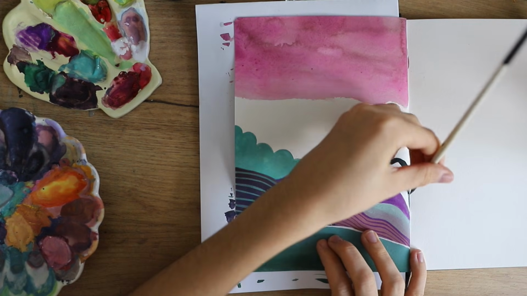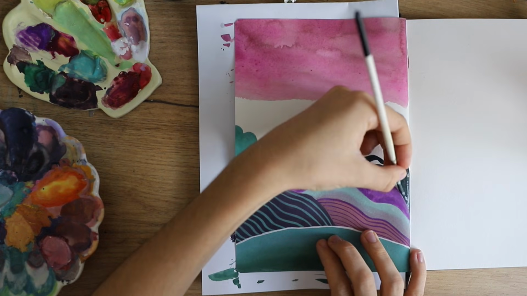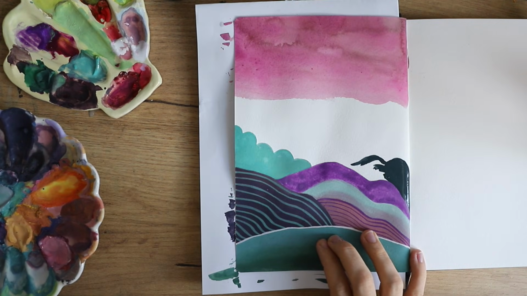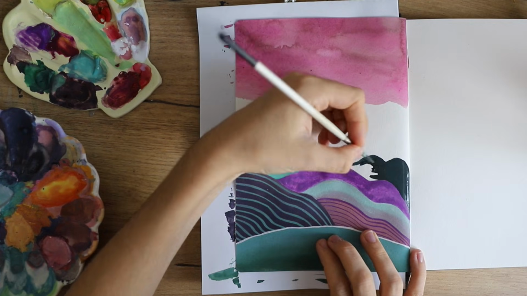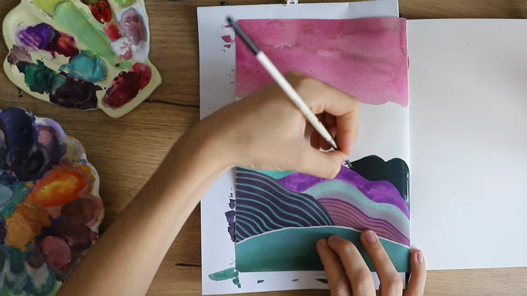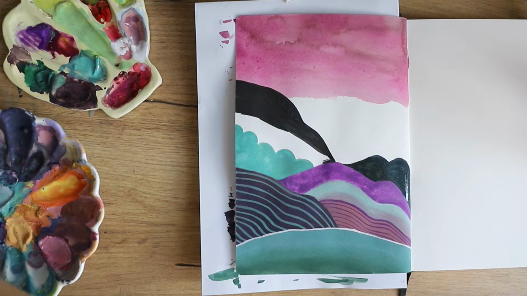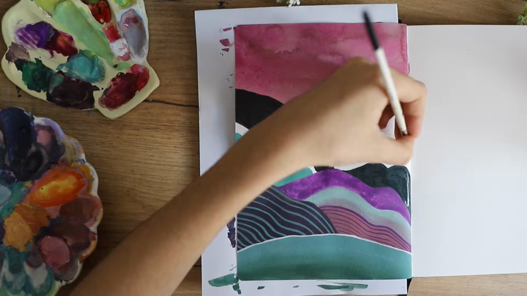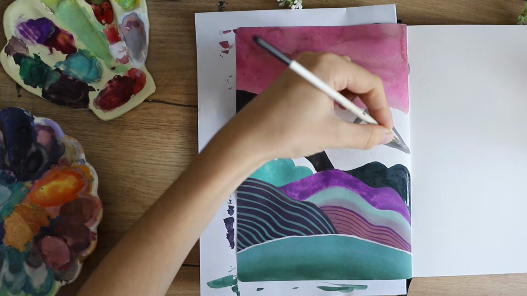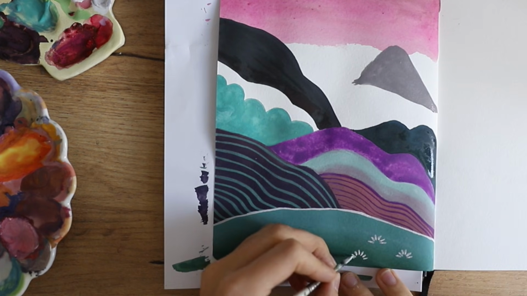So because I did a purple here, I'm now doing more green tones again, and these are basically the two colors that I use, like the pink purple tones and the green teal tones. So I'm just going back and forth between those two, and this ensures that I don't have too many colors on my palette. I also have very dark colors that are almost black and the gray color.